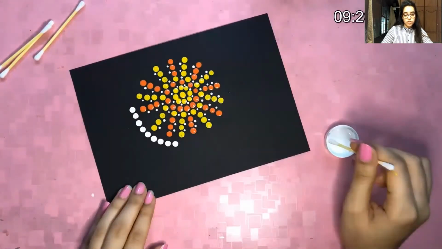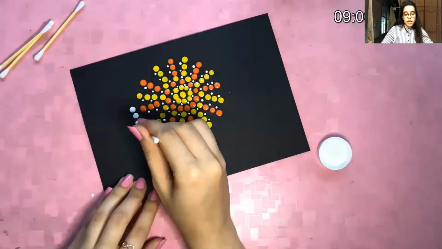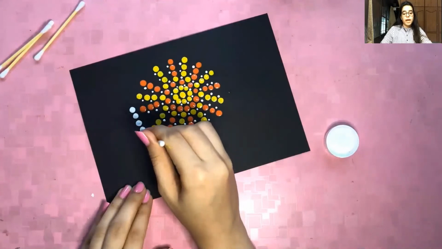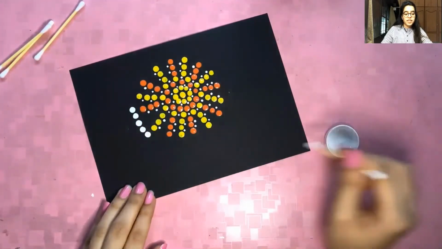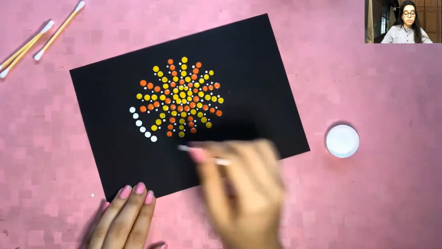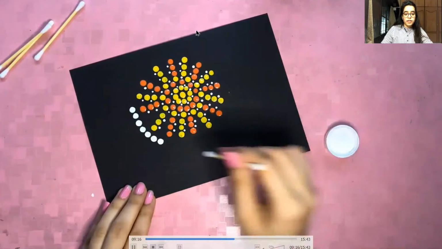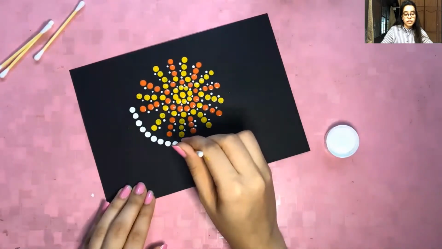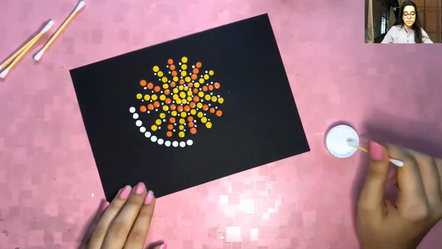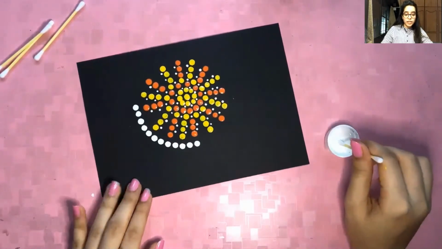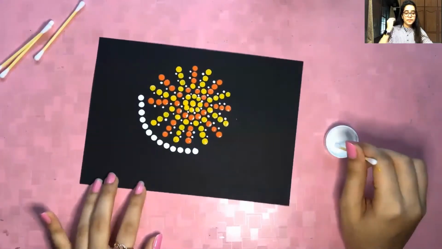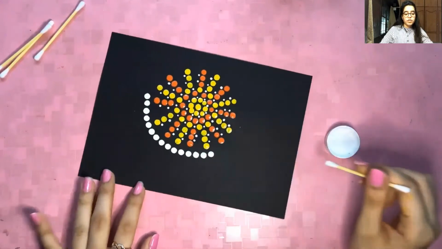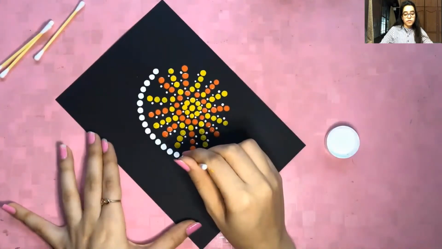If you haven't followed this, here's a quick recap for you. We start from one end and then we just start giving white dots in a circular manner just around the sun. And as I said, keep dipping your earbuds into the paint and it would be easy for you to create these dots. So just going around the sun in a circular manner with these white dots, creating the circular portion first, the first curve.